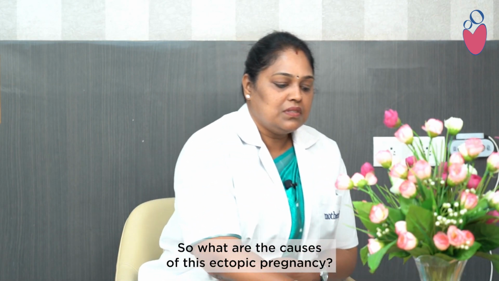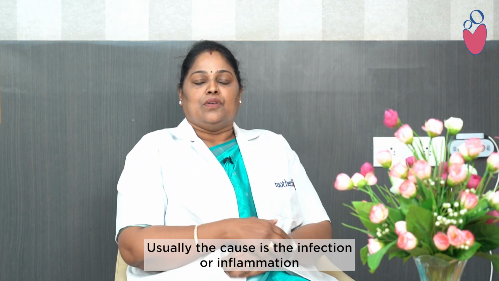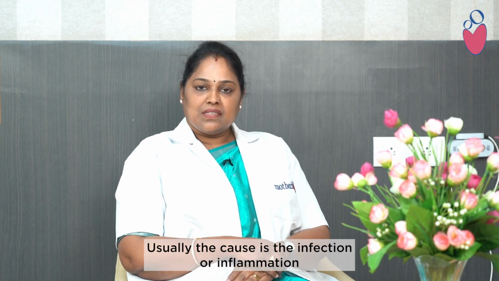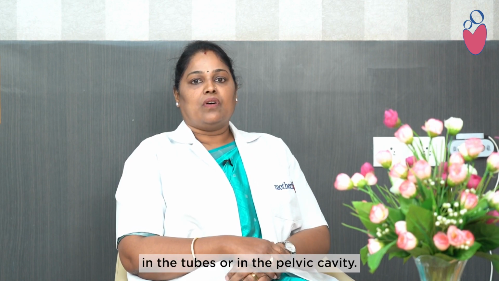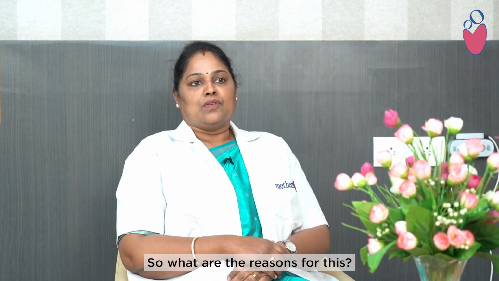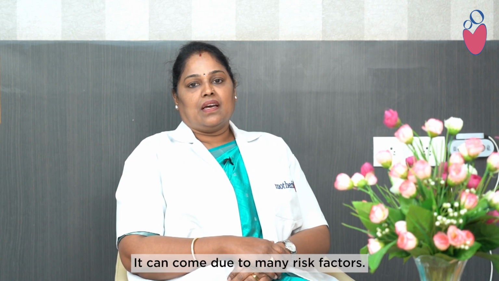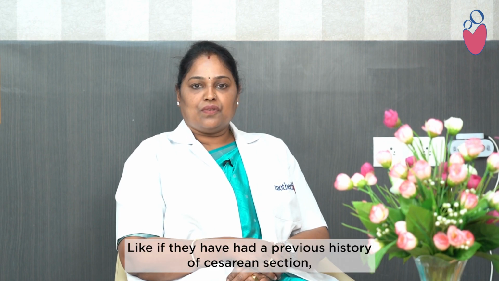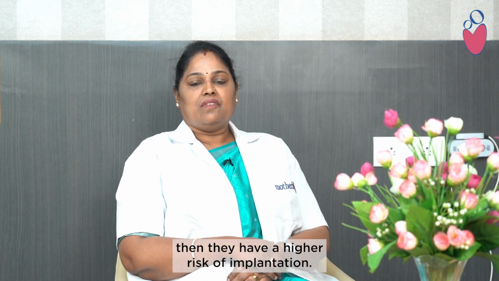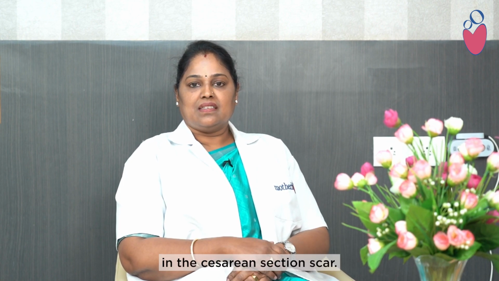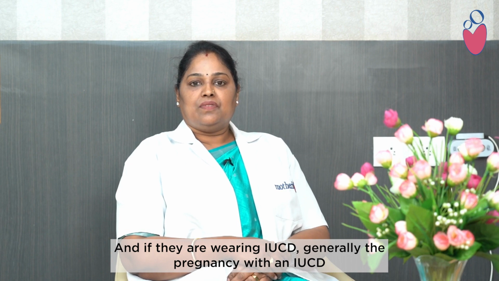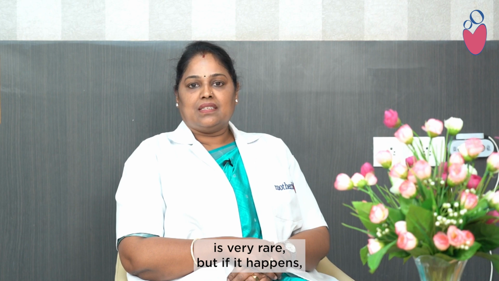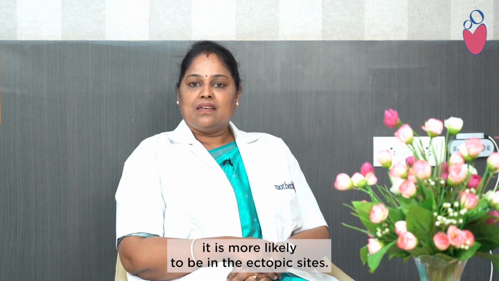So what are the causes of this ectopic pregnancy? Usually the cause is infection or inflammation in the tubes or in the pelvic cavity. So what are the reasons for this? It can come due to many risk factors, like if they have had a previous history of cesarean section, then they have a high risk of implantation in the cesarean section scar. And if they are wearing an IUCD, generally pregnancy with an IUCD is very rare, but if it happens, it is more likely to be in the ectopic sites.